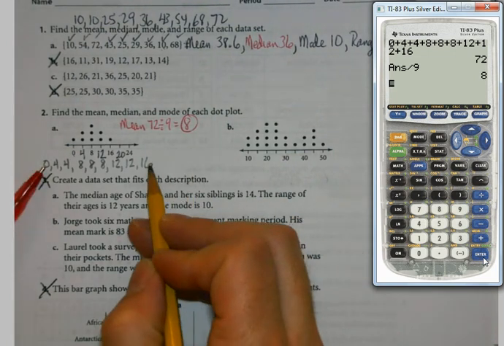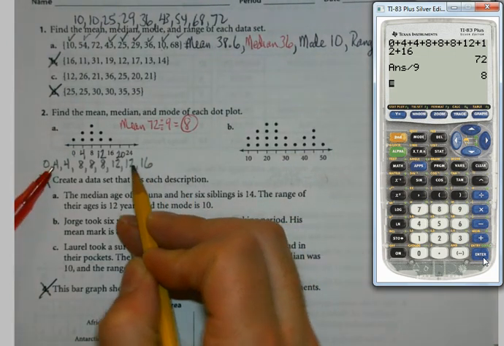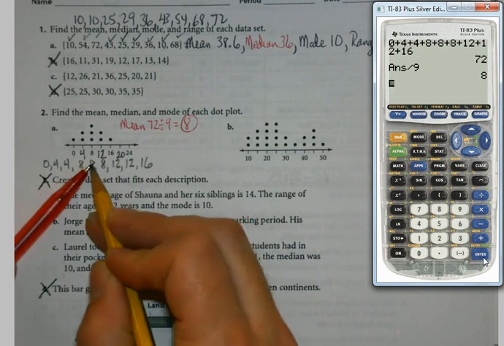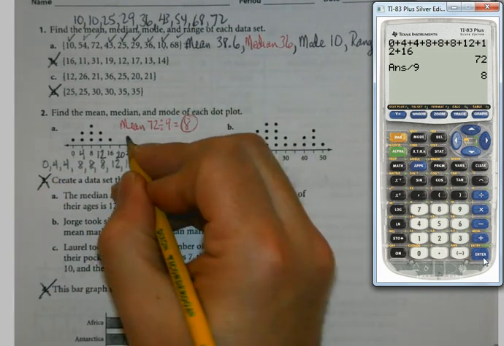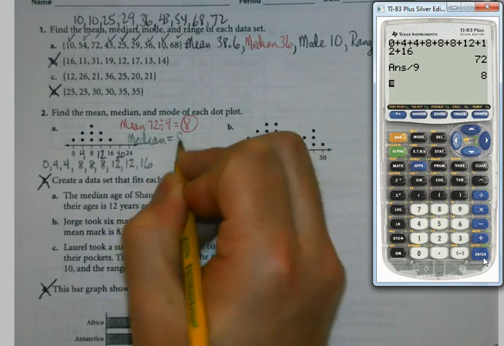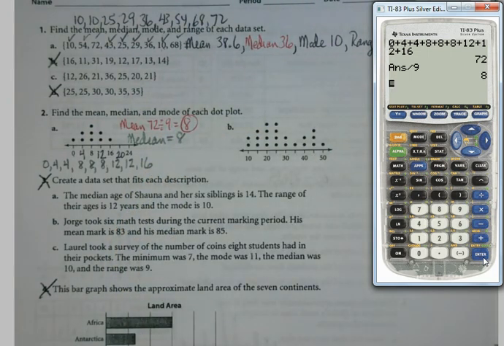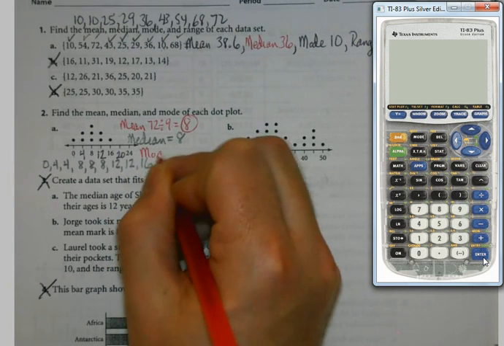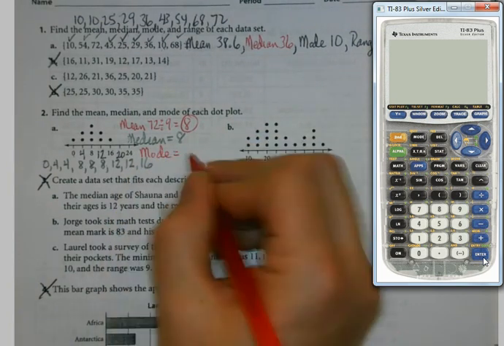And my median, again, is just the number in the middle once I have them. And if I come to the same number, I can get that value. What number shows up most often? 8.